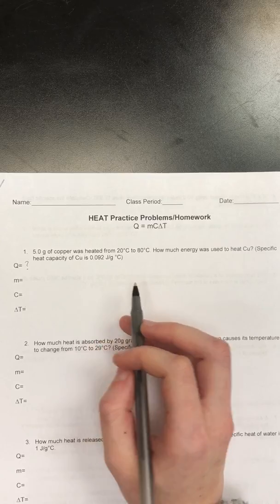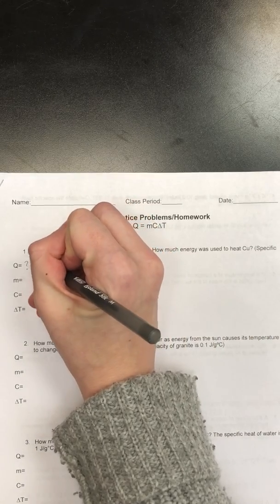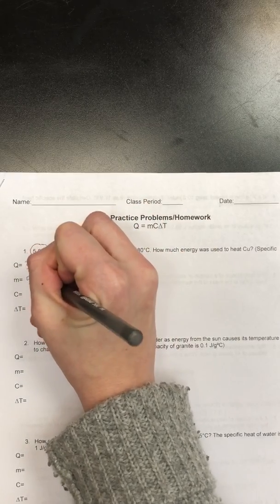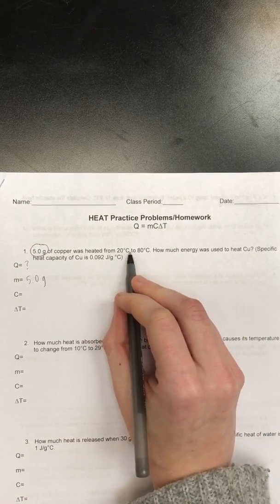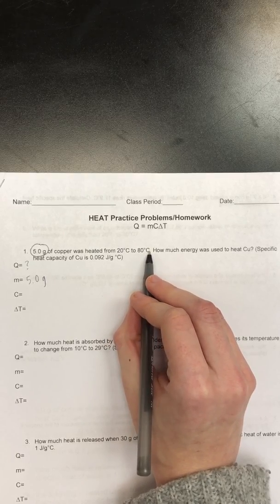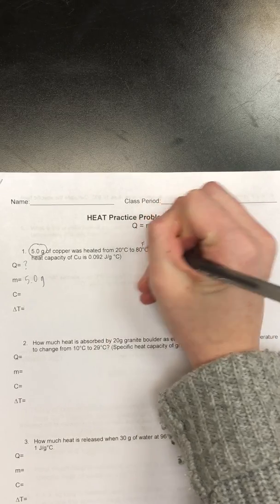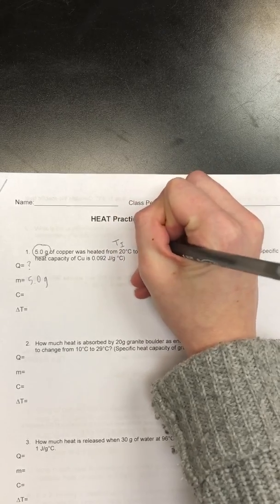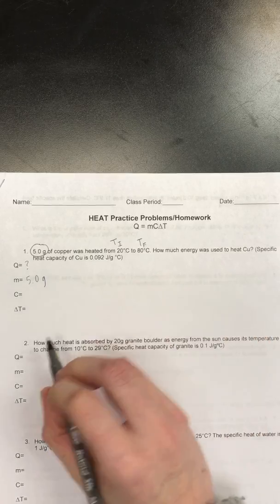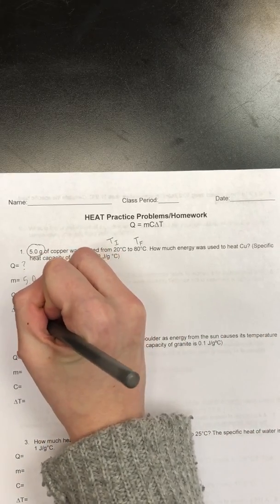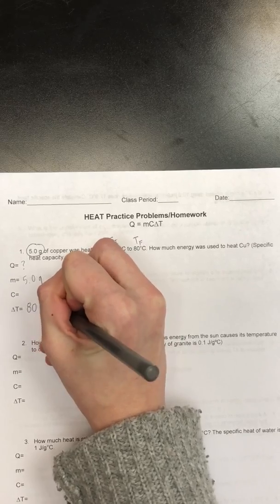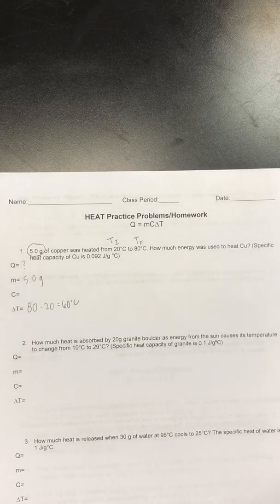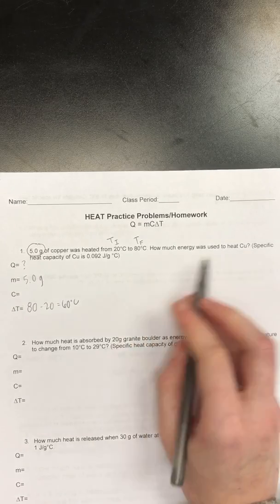Let's go back to the problem and circle what we're given. 5 grams, that's our mass. 20 degrees Celsius to 80 degrees Celsius. So obviously this is going to be our final because we're going from something to something else. This is our initial. Okay, we can put that down here. It's going to be 80 minus 20 equals 60 degrees Celsius. How much energy was used to heat Cu? We already put that in there.